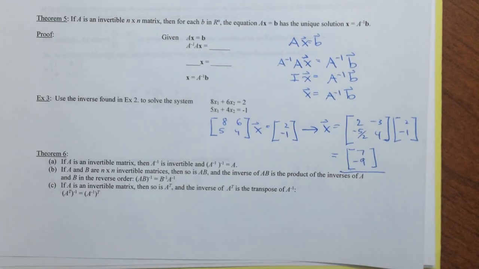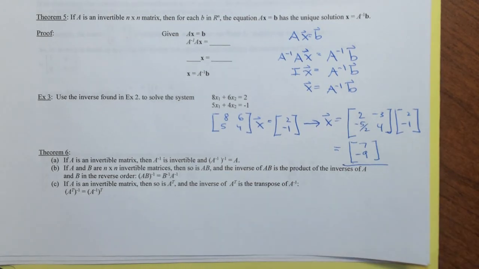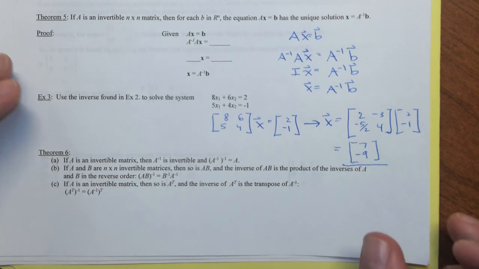If I have an invertible matrix, A inverse is invertible and its inverse is A. If A and B are both invertible matrices, then so is their product, and the inverse of AB is the product of the inverses of A and B in the reverse order. If A is an invertible matrix, then so is its transpose, and the inverse of A transpose is the transpose of A inverse. So these are just interesting properties that we can use depending on what we need at a given time.